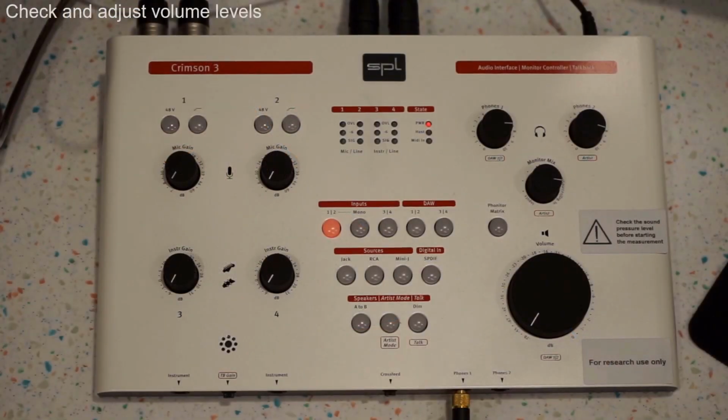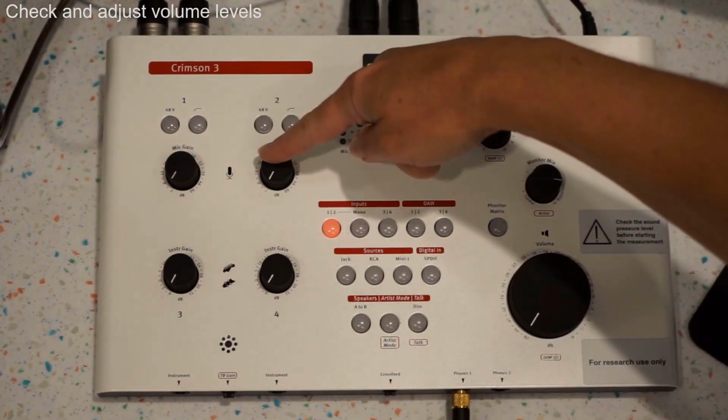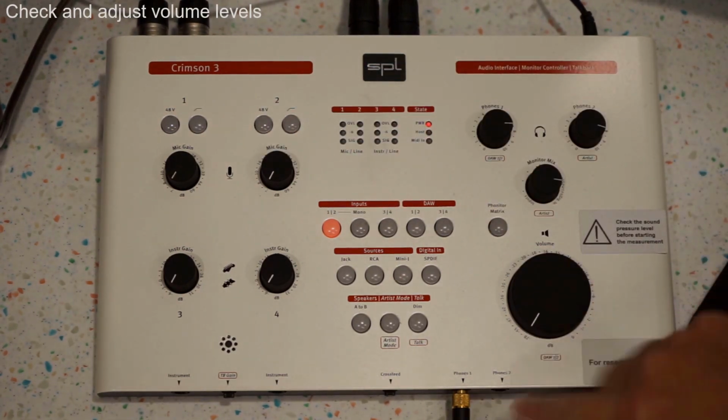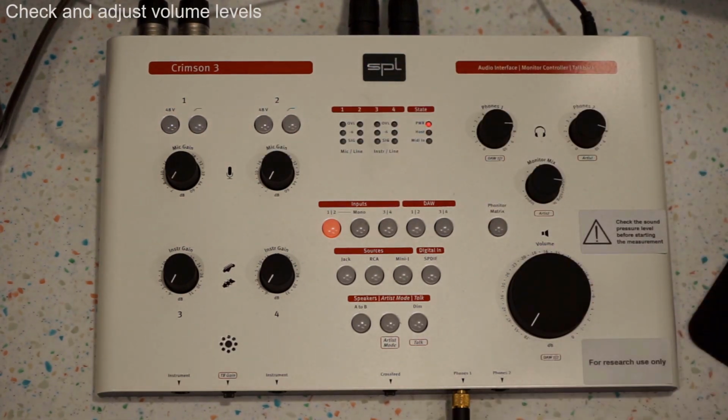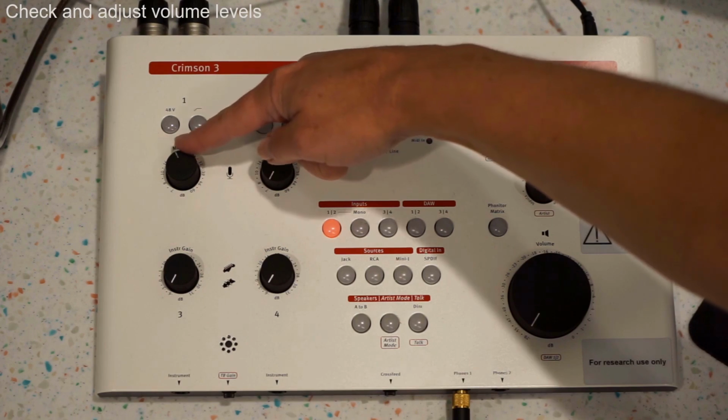Check and adjust the volume level according to the site-specific instructions and equipment. If using the Crimson 3 device, reduce the volume and threshold mic gains to their lowest setting, -78 dB and 7 dB respectively. Start the auditory experiment, for example 1 kHz pure tones. Confirm the subject does not hear any tones. Slowly increase the left mic gain until the subject can hear the tones.